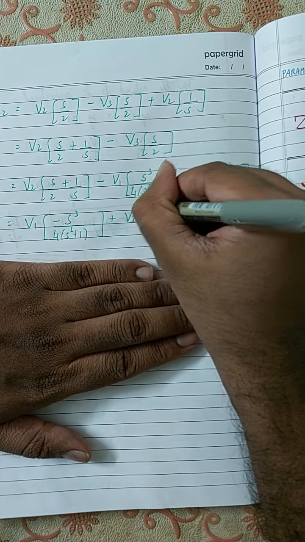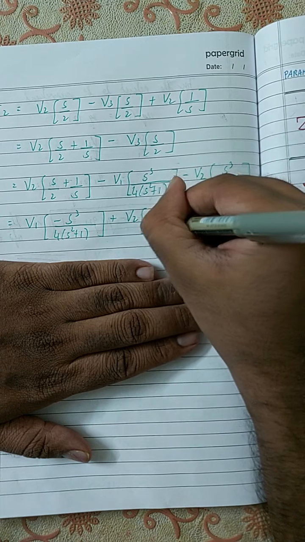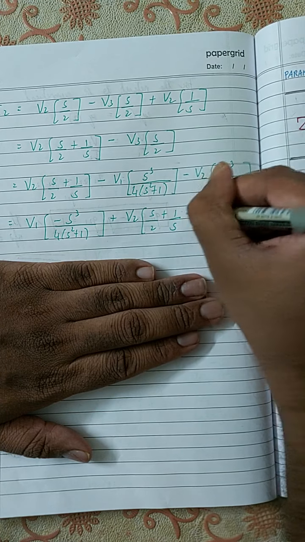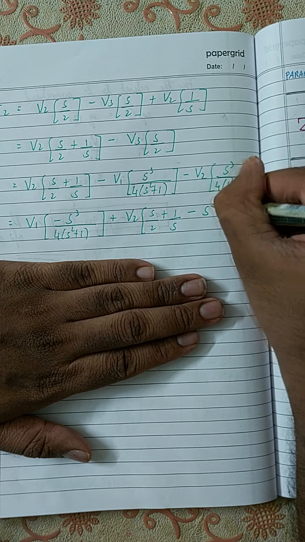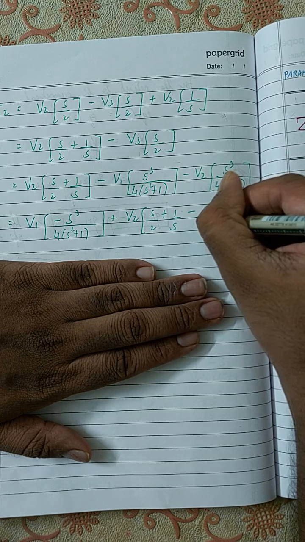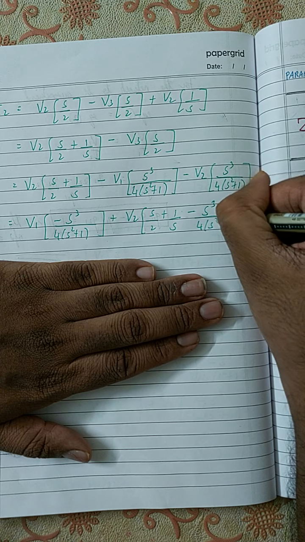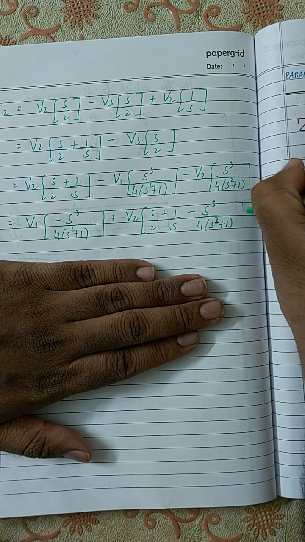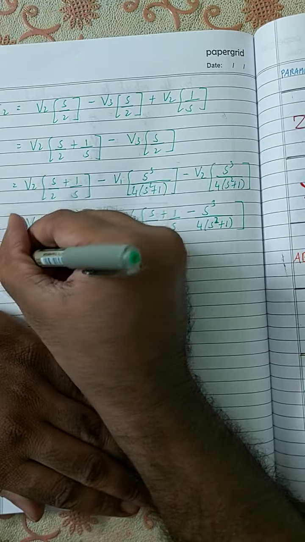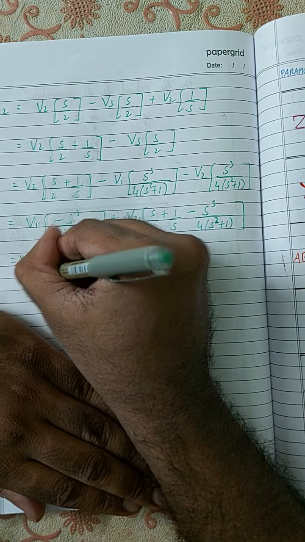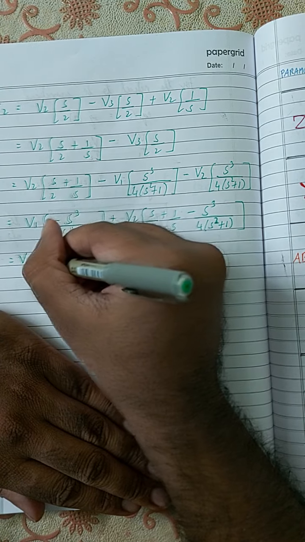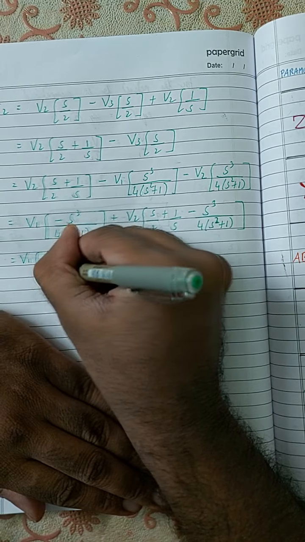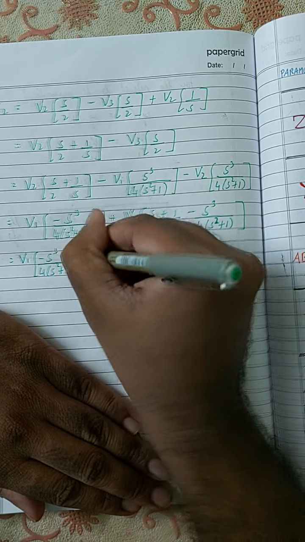So you will have v2 into s by 2 plus 1 by s minus s cube by 4 into s square plus 1.